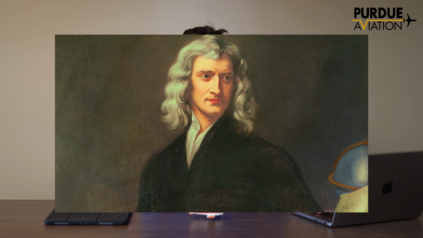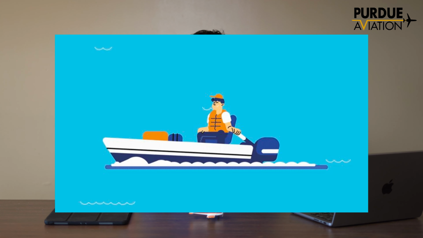Let's go even further now into Isaac Newton and Newton's third law of motion. Newton's third law of motion states that every action has its equal and opposite reaction. Let's look at this boat, for instance, right? This boat driver is moving along, and what's powering the boat? Well, the motor in the back. And the motor in the back is pushing the water backwards. It's displacing the water backwards, and therefore the boat moves forward, because every action has its equal and opposite reaction.